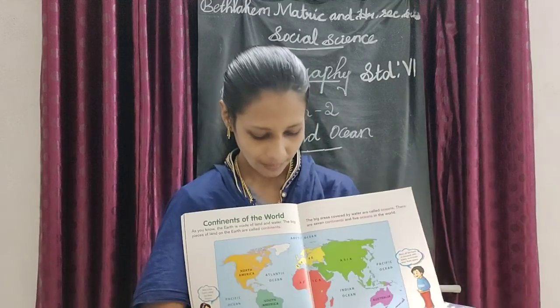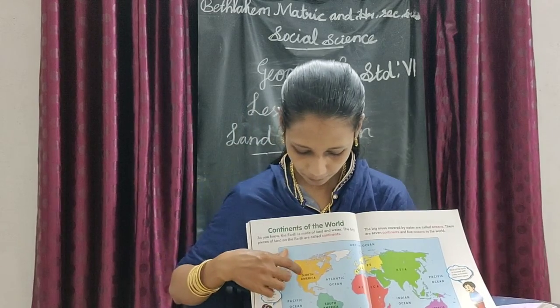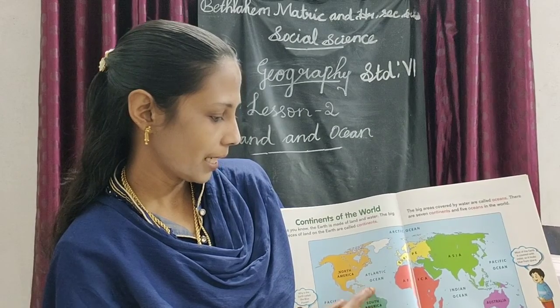Clear, students? You have an atlas book, isn't it? Everyone has the atlas book this year, isn't it? See here, the continents will be there. Have you seen them? North America, South America. These are the oceans: Atlantic Ocean, Arctic Ocean, Asia, Europe, Africa. The Pacific Ocean is covered. The remaining places: Indian Ocean, Australia, and Antarctica, this area.